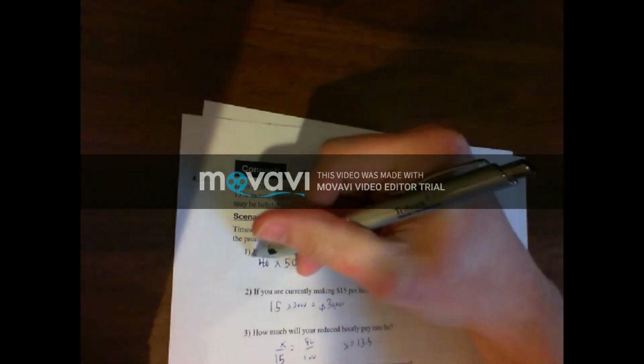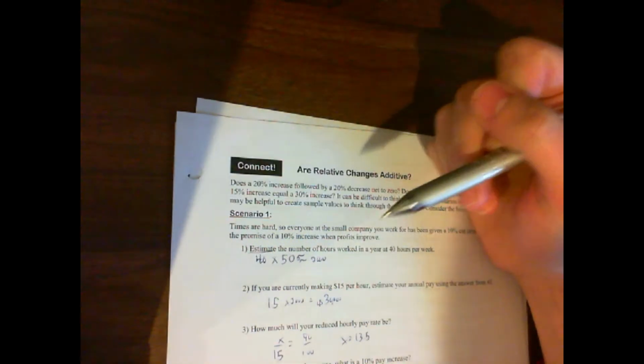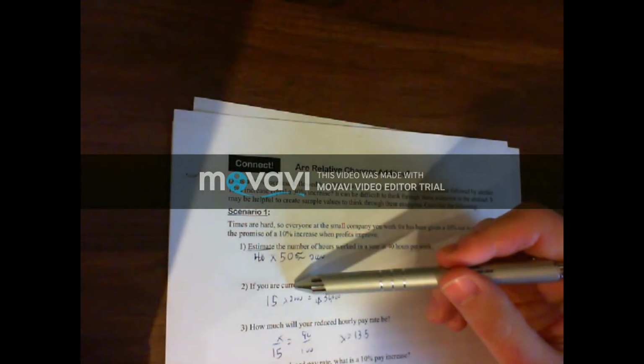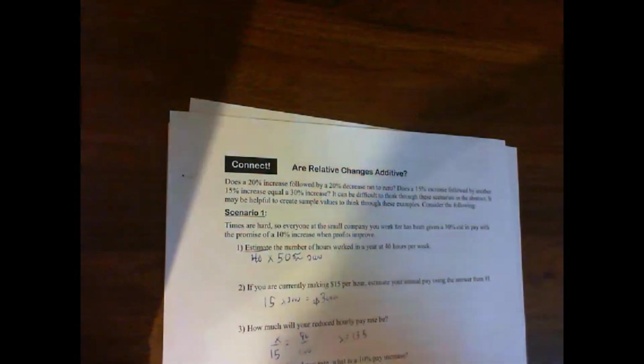Okay? Well, 1 says estimate the number of hours worked in a year at 40 hours per week. Well, since it just said estimate, I'm going to estimate there's about 50 weeks in a year, and 40 hours each week is about 2,000 hours. Obviously, that's not exactly correct, but it's pretty close. So, we have 2,000 hours worked. If we currently make $15 an hour, estimate your annual pay using this answer from 1. Well, $15 each hour, 2,000 hours worked, that's about $30,000 every year.